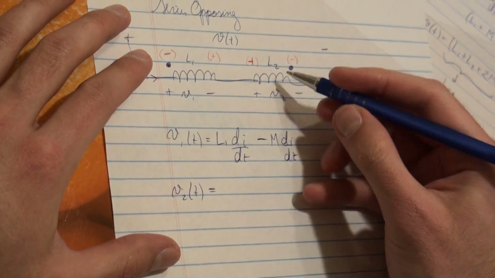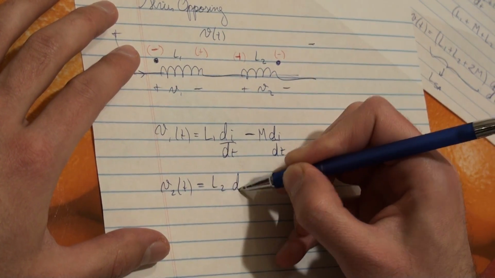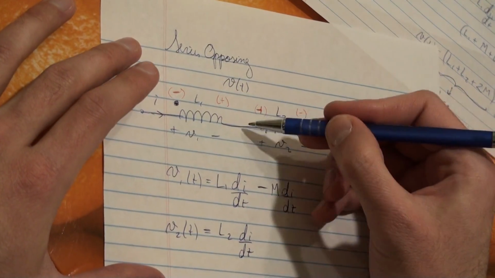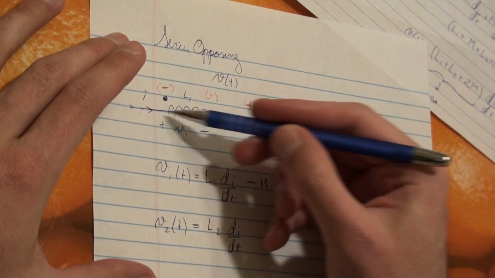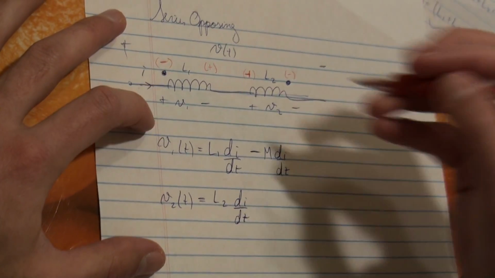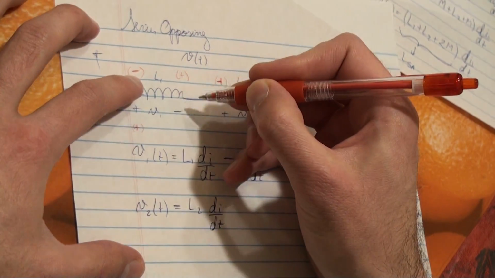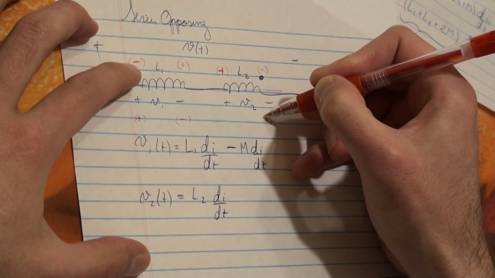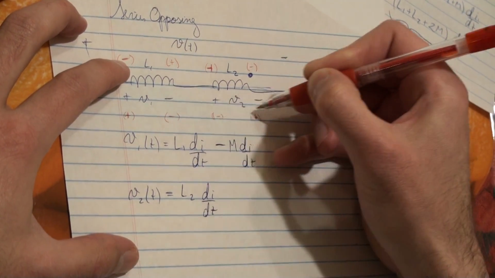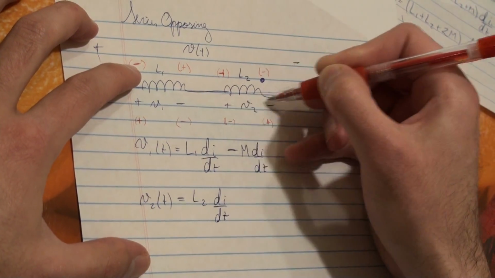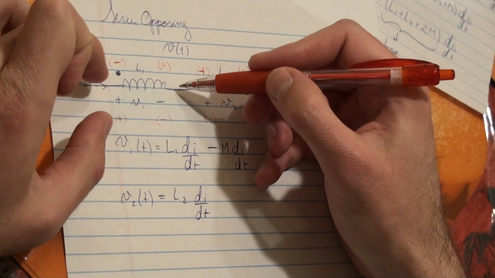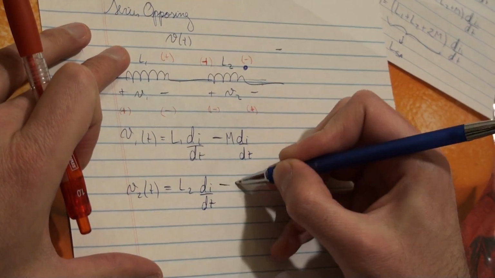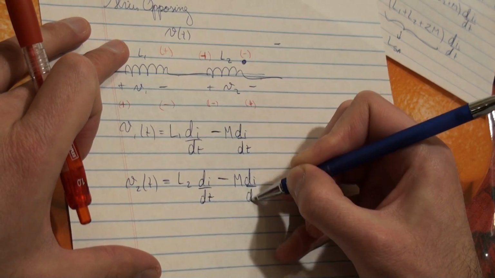V2 similarly, you have your self-inductance, which is L2 di/dt. But then, remember, the current that flows through here was also flowing through here, right? So it's going to go into the dot here, so in plus, out minus. So there's going to be a plus induced on this dot. But notice, it's opposite of the original sign. So the mutual inductance here is opposing the self-inductance here. So again, you have minus M di/dt.